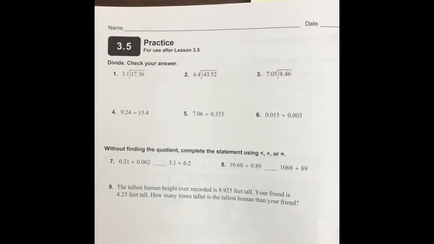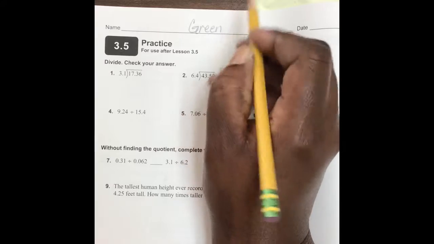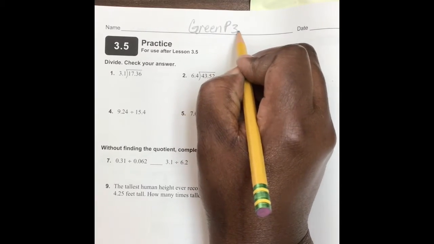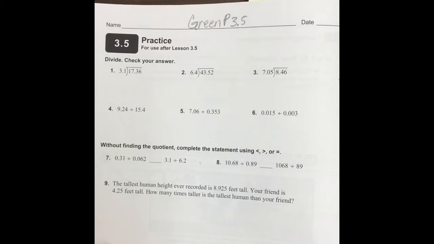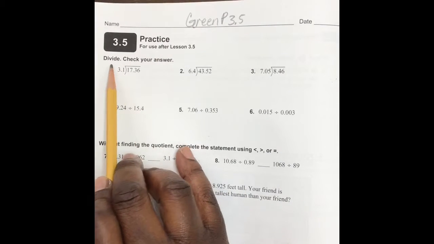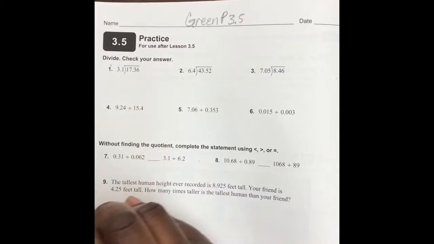Hello, class. Today we're doing Green P3.5. We're doing even numbers. It says to divide, and so here we shall begin with number 2.